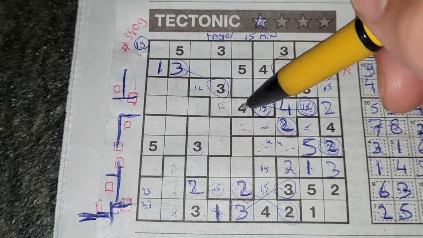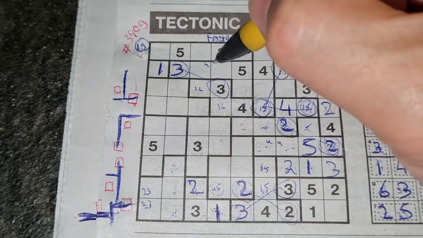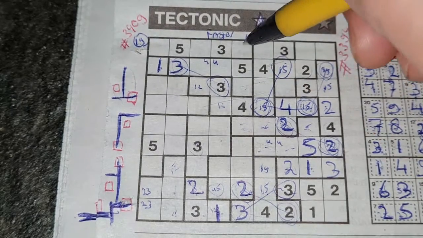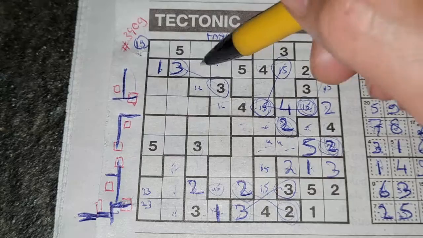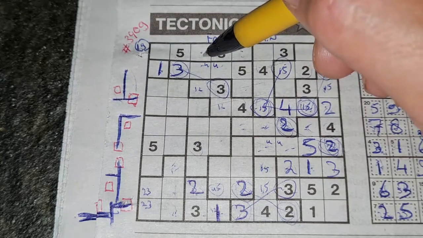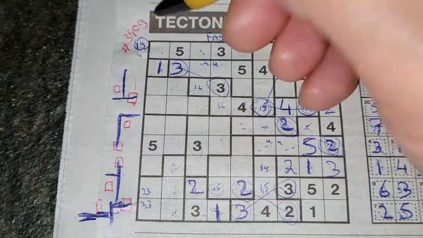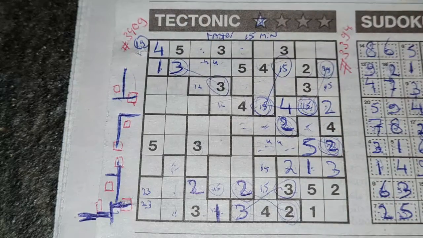This box cannot be a 4, so the 4 could be here, could be there. This box cannot be a 4. We have a double 4 here, so this box can also not be a 4. So 1 box left for the 4 should be here.